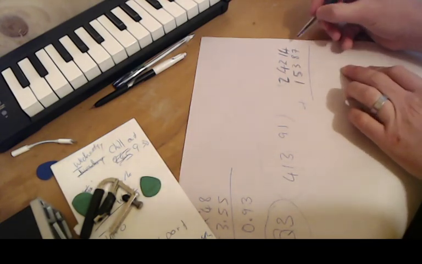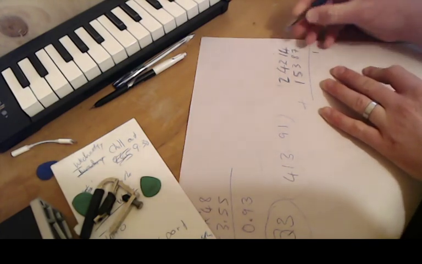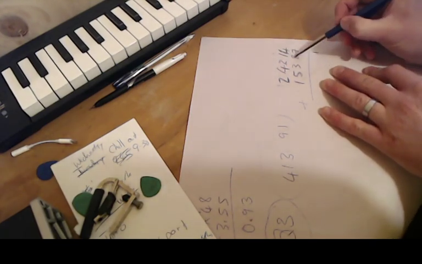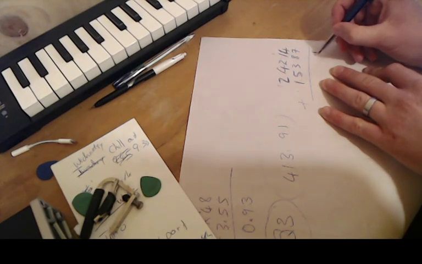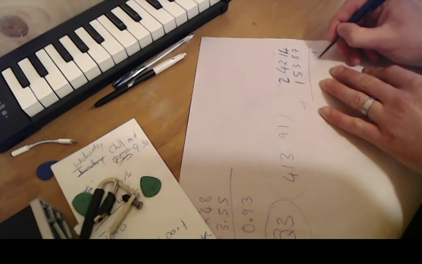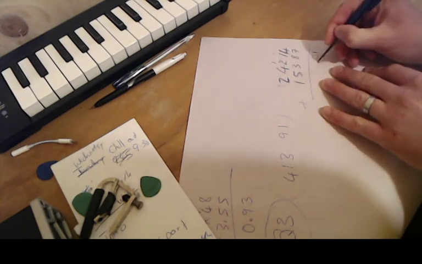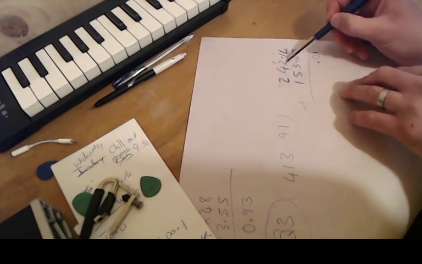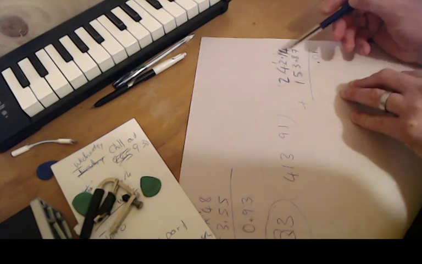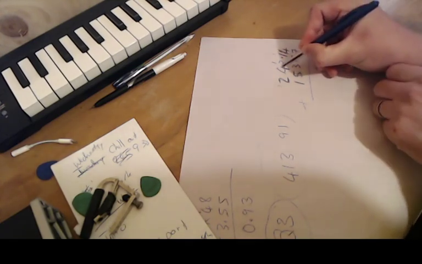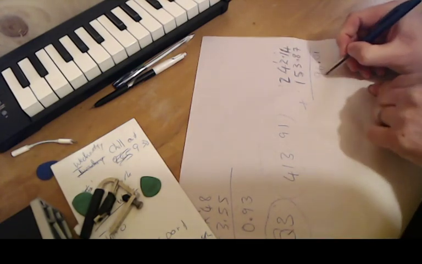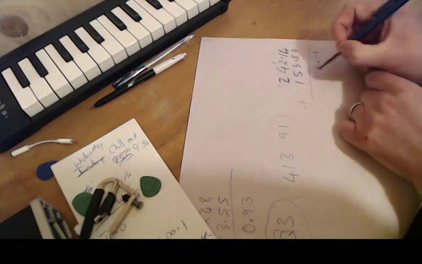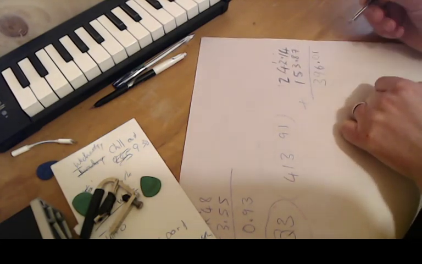4 plus 7 is 11. 1 plus 1 is 2, plus 8 is 10. Now we're carrying over that point. See how we're carrying over the decimal point? Then 2 plus 1 is 3, plus 3 is 6. 4 plus 5 is 9. And 1 plus 2 is 3.